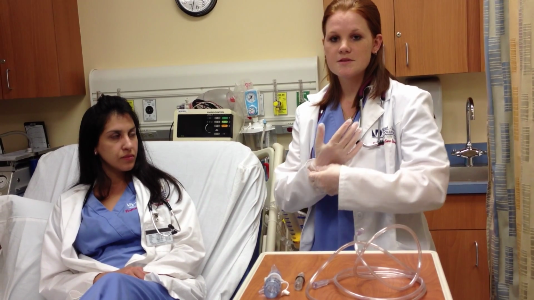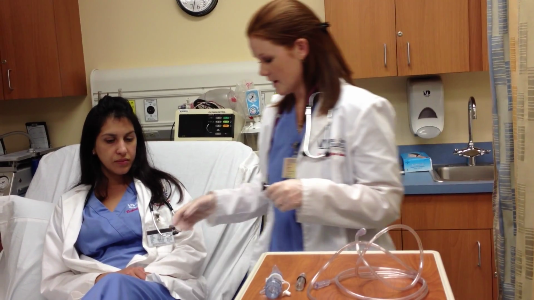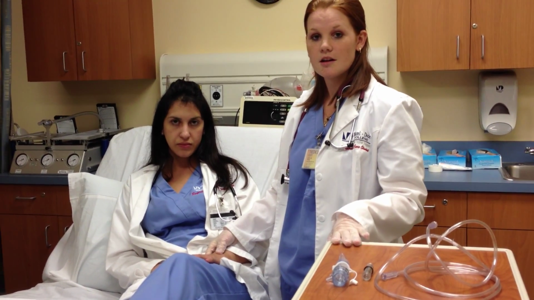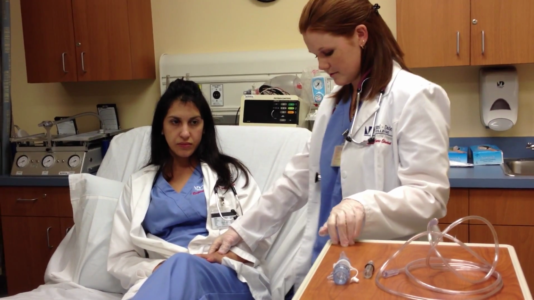Before I proceed with this procedure, I need to verify my patient. I look at her wristband, I check her name and her date of birth, and I compare it to the chart. If it matches, this is my correct patient. Then I'm going to do my pre-vital signs and breath sounds.